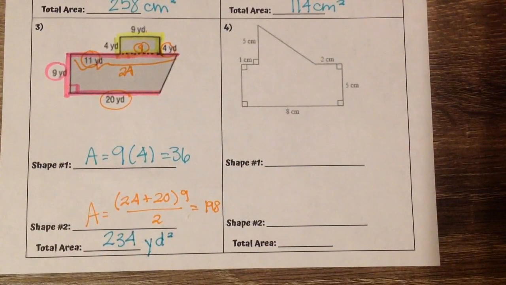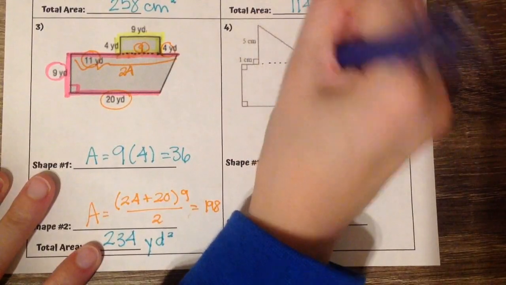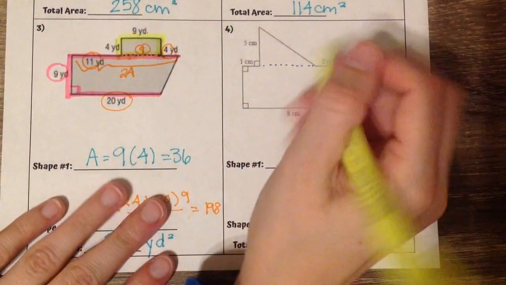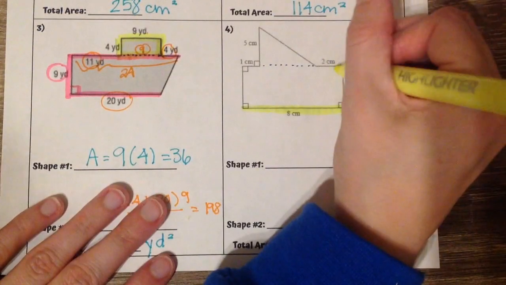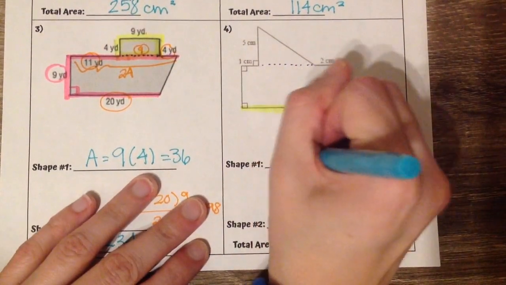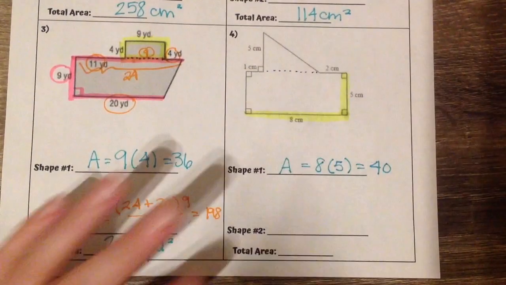All right, last one here. I think it's pretty obvious that if we divide it right here, we've got a triangle on top and a rectangle on the bottom. So for my shape number 1, I'm going to start with my rectangle. My base is 8. My perpendicular height is 5. So plugging that into the formula, 8 times our height of 5 is 40.